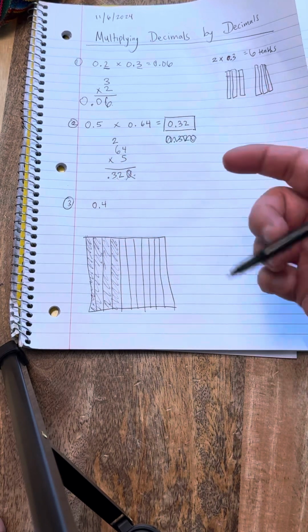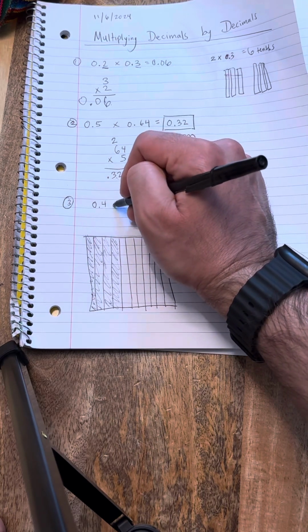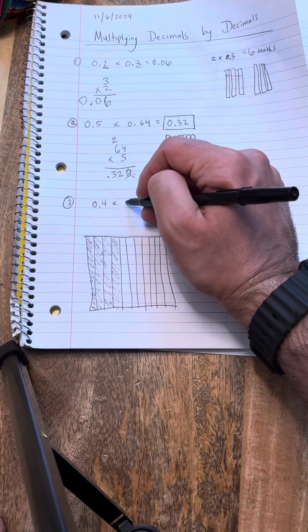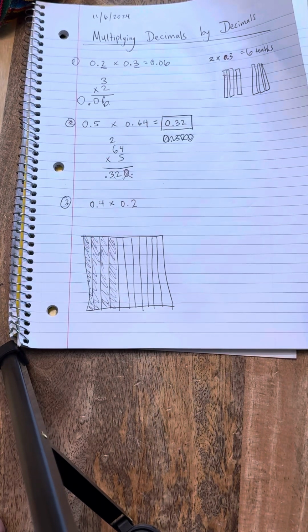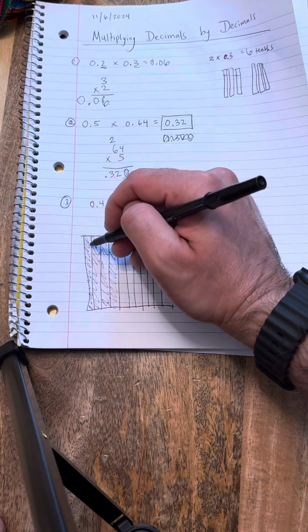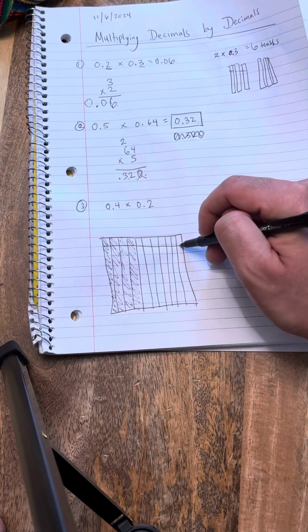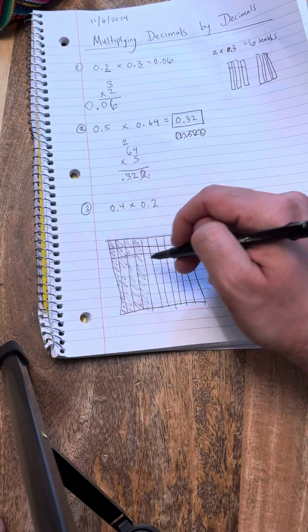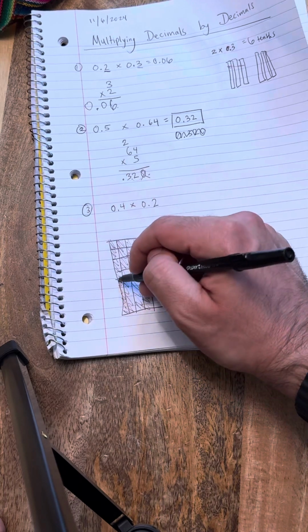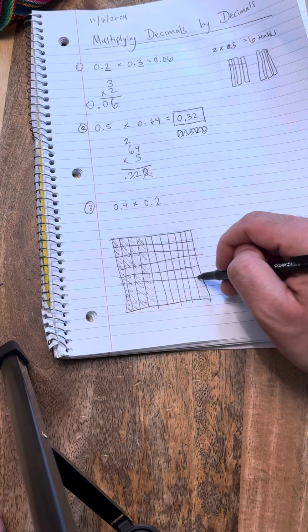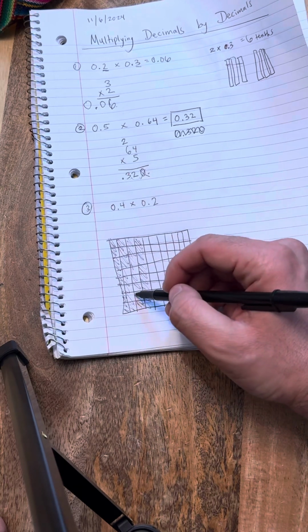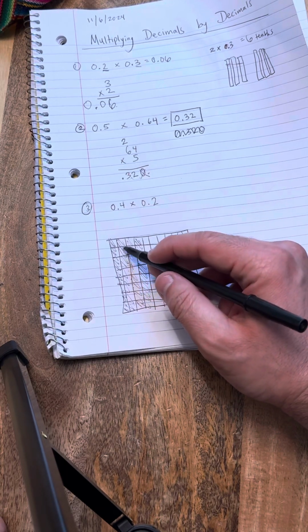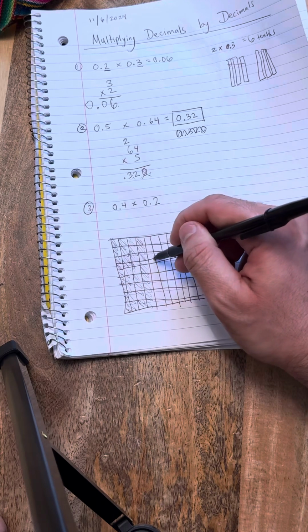And I wanted to know what 2/10 of 4/10 is. I'm going to break it up even further. So I'm going to just draw another 10 rows here. 1, 2, 3, 4, 5, 6, 7, 8, 9 and 10.